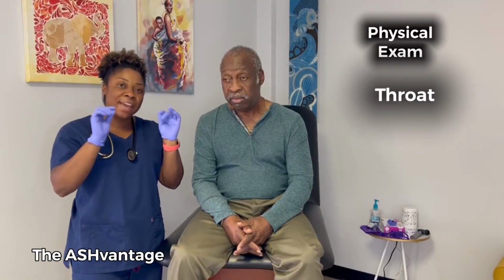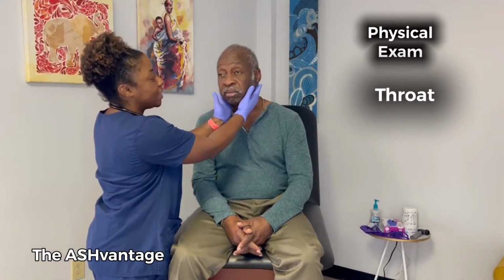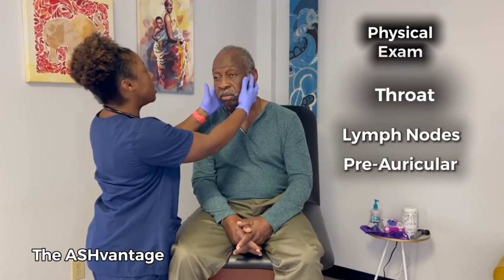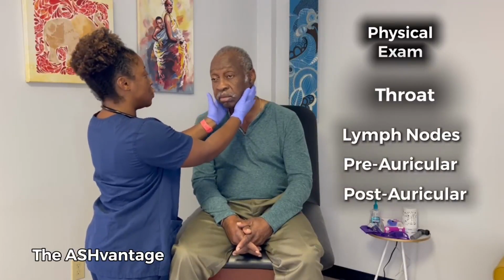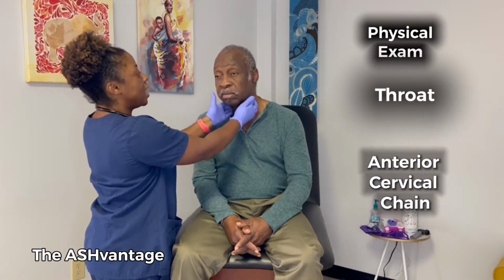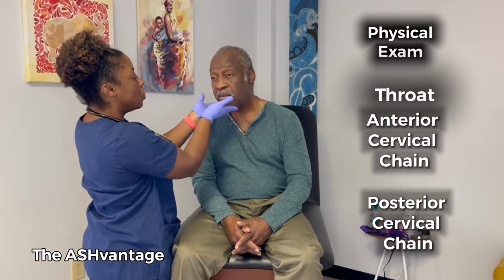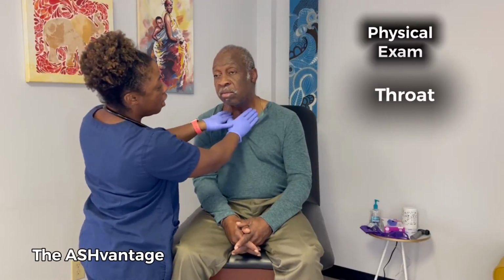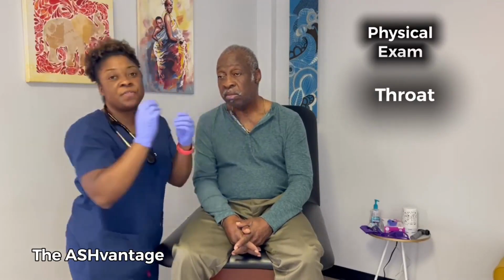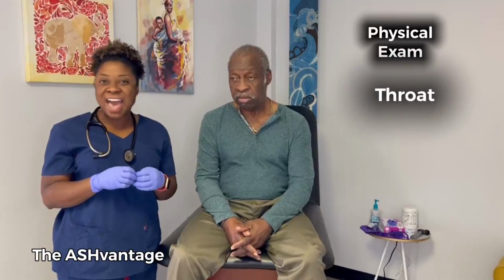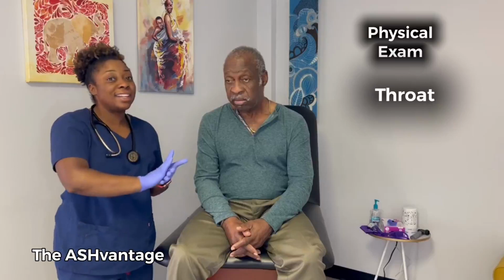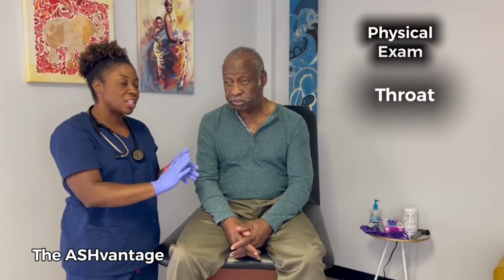We are going to palpate. I like to palpate the lymph nodes and feel around the neck. We have the pre-auricular, post-auricular lymph nodes. We have the anterior cervical chain, the posterior cervical chain, and the submental. There are more. I just do a nice palpation through here to feel the lymph nodes. I'm looking for lymphadenopathy, meaning abnormal lymph nodes, if they're enlarged or anything of that sort. And I did not notice any of that on this patient.